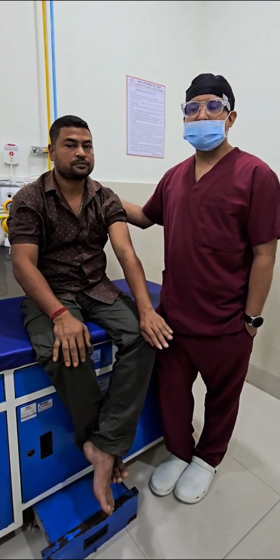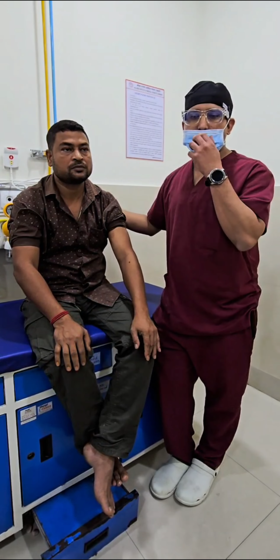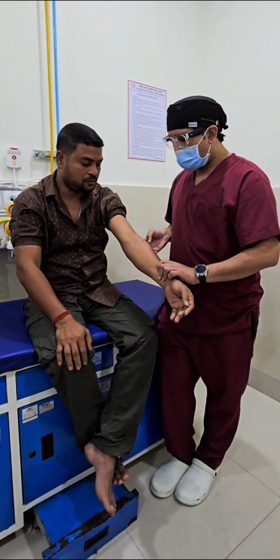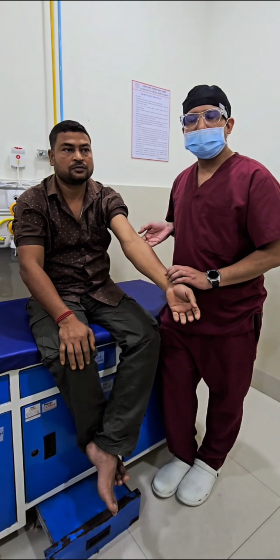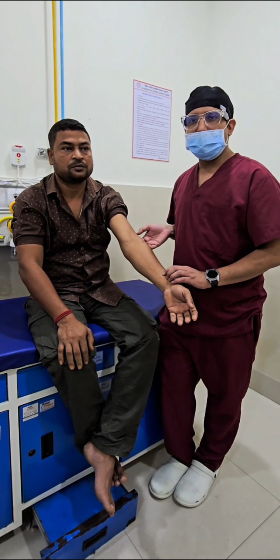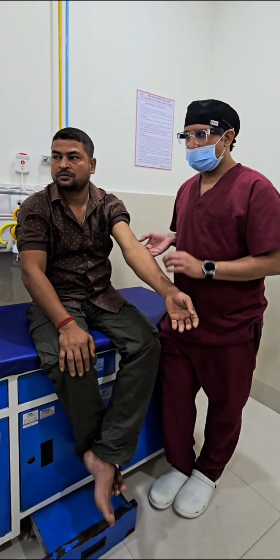So he has come with the chief complaints of pain on the lateral side of the elbow joint, which has been since 2 months.